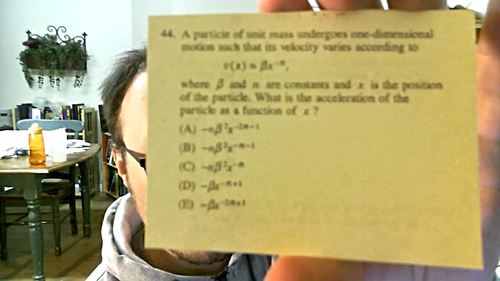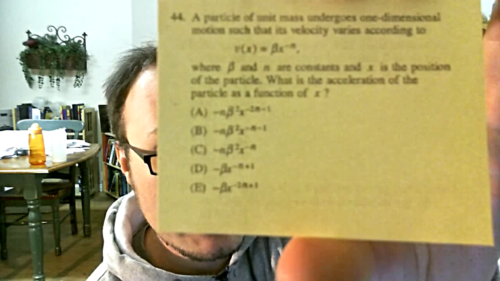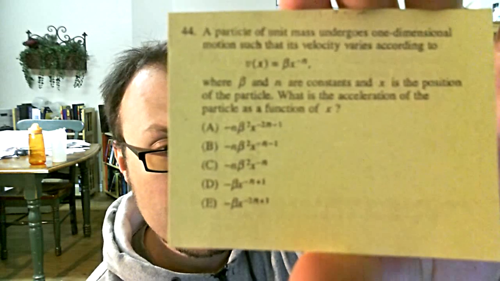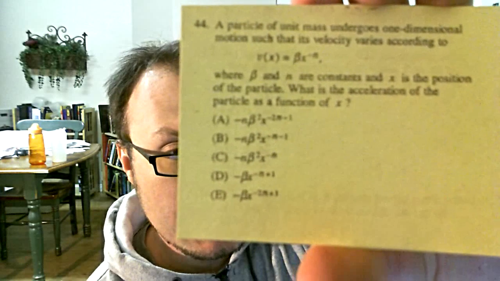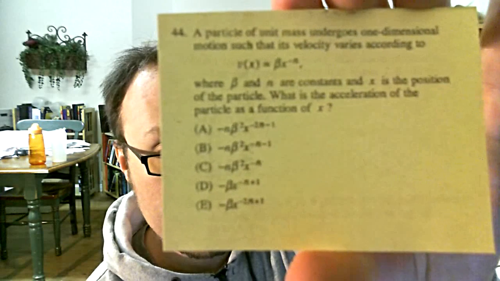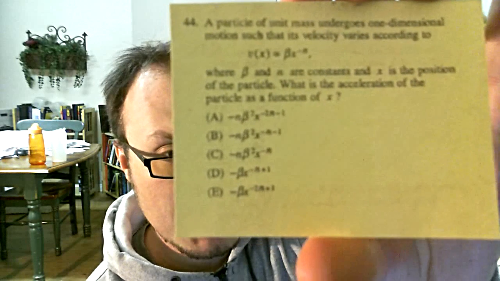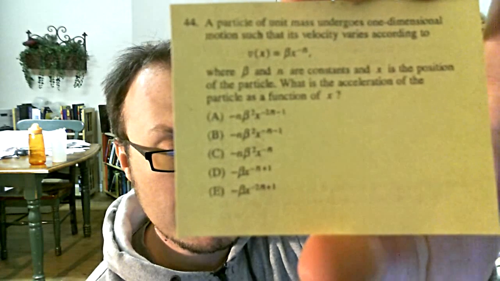Number 44. A particle of unit mass undergoes one-dimensional motion such that its velocity varies according to v of x equals beta times x to the negative n, where beta and n are constants and x is the position of the particle. What is the acceleration of the particle as a function of x?